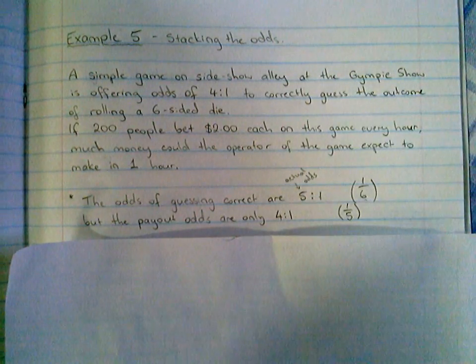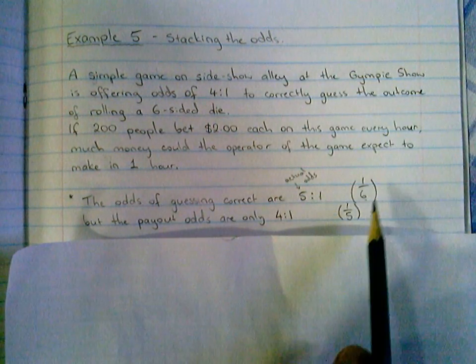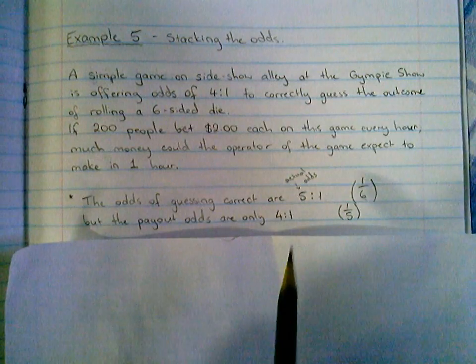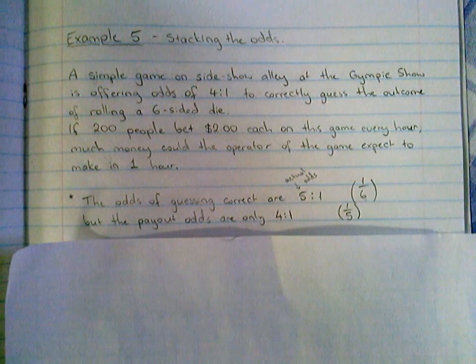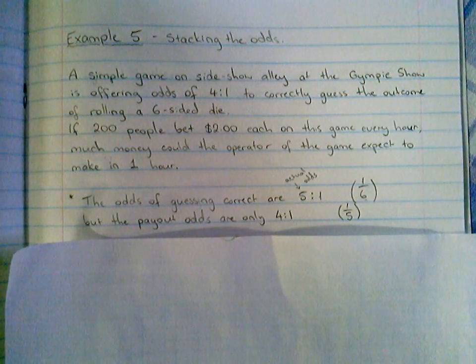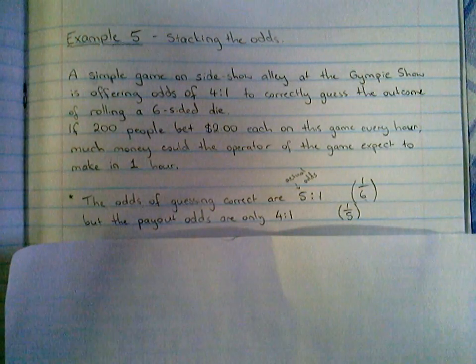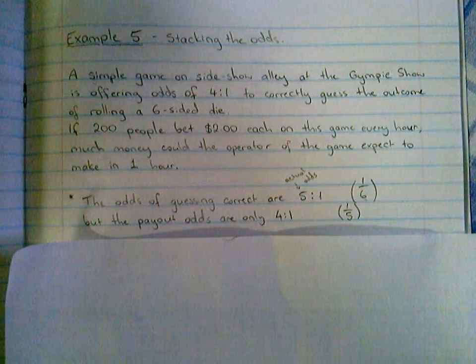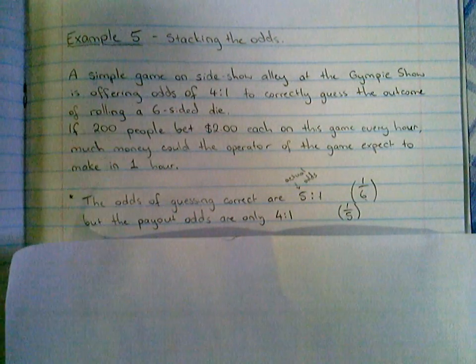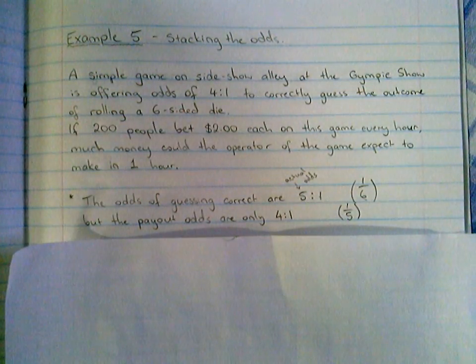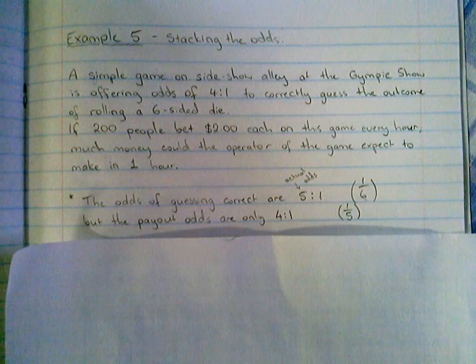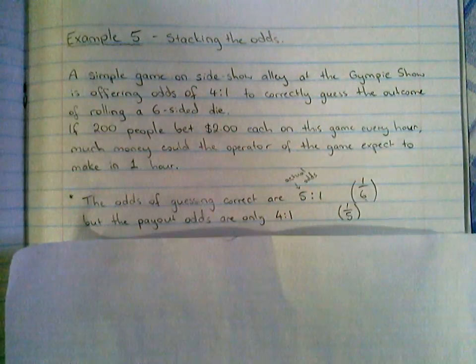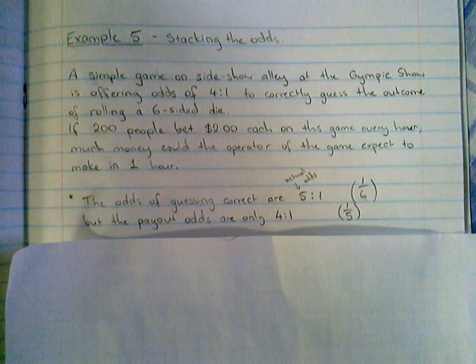Now that expressed as a fraction is 1 out of 5. So you have this differential, with regards to the ratios and regards to the fractions. Now that differential, as I said, refers to people like bookies or a casino ensuring that in the long run they will make a profit from the game. So because there's a differential, there's going to be a profit made.